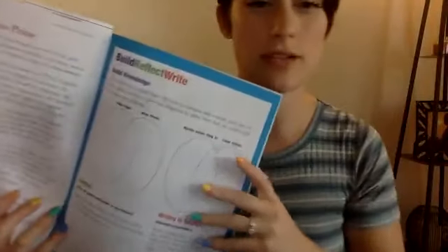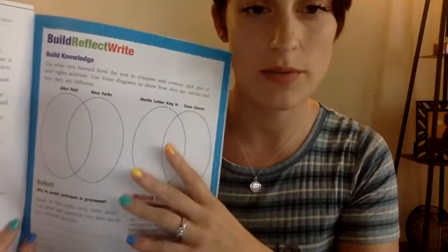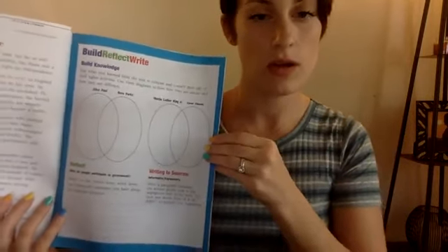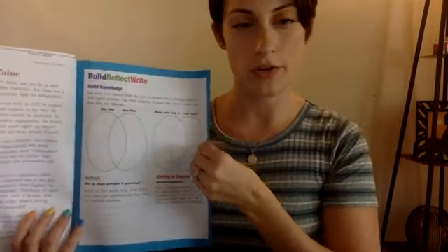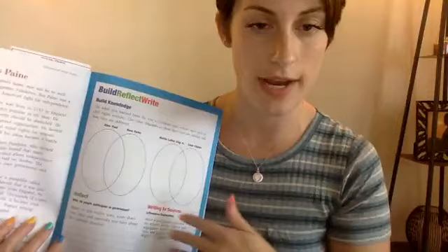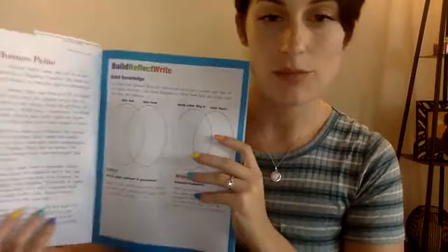Also on Friday, if you have time, you can have them do some of the reflection questions. There's this page, Build, Reflect, Write. I think this is supposed to be for the beginning of the next week, like as a review. So before starting your instruction on Monday, they review the week prior. I do it on Friday if I have time. And then there's usually a cross-text connection.